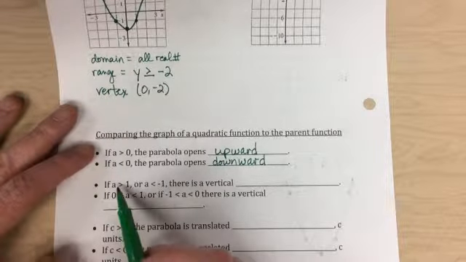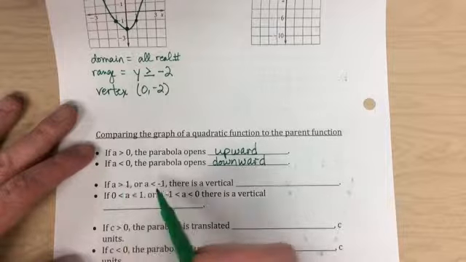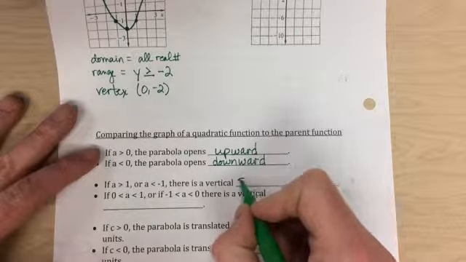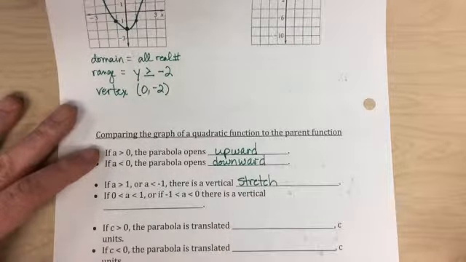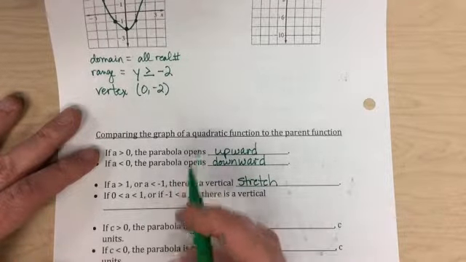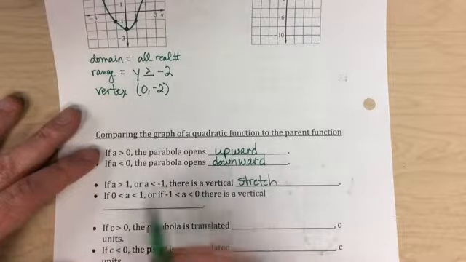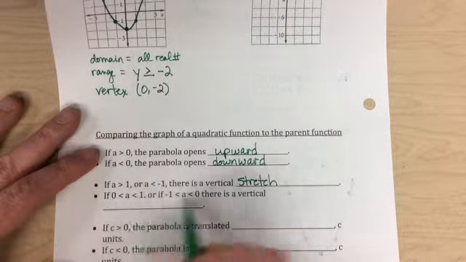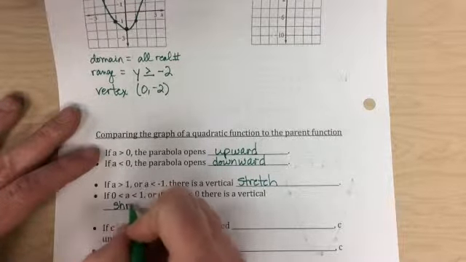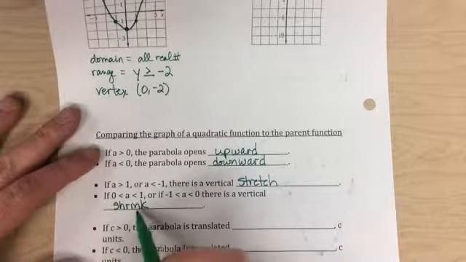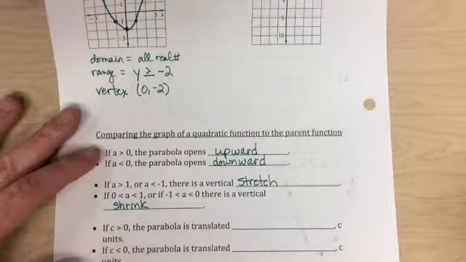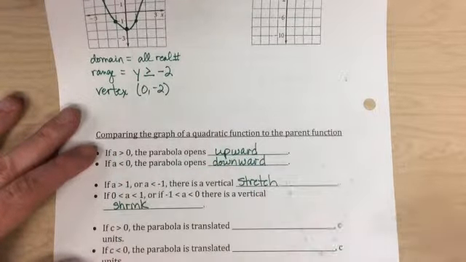Now, let's say a is greater than 1, or a is less than negative 1. There's a vertical stretch. Because again, just so you know, the absolute value of a is greater than 1. And we know that's a stretch. Now, if a is a fraction, which is all of this other stuff, then we have a shrink. Fraction, shrink, absolute value bigger than 1, that's a stretch. And again, we're looking at a on all of these.